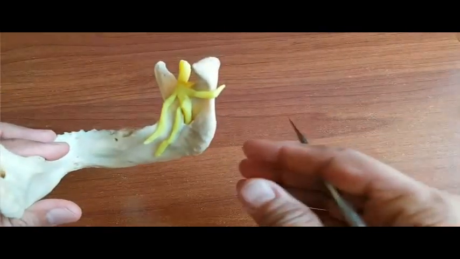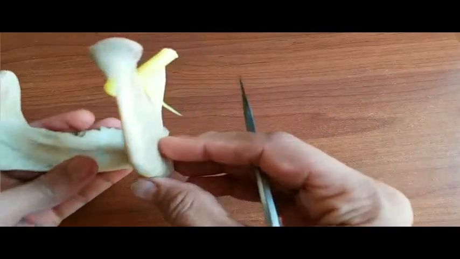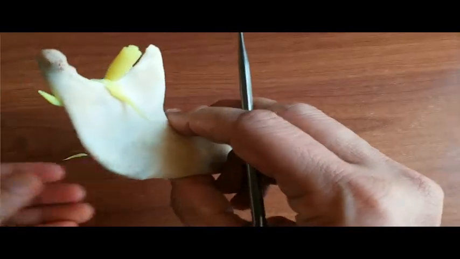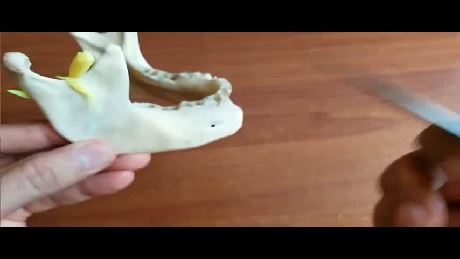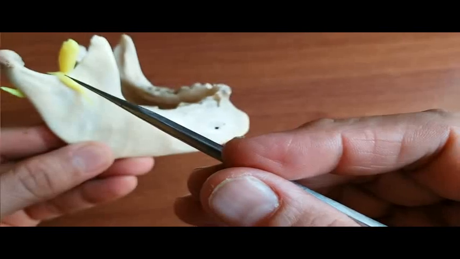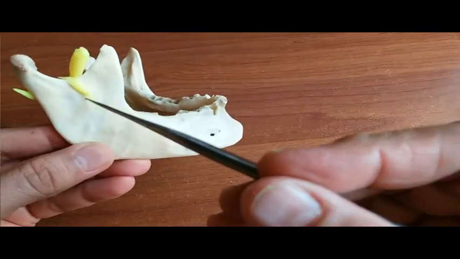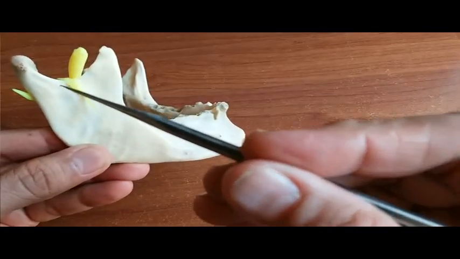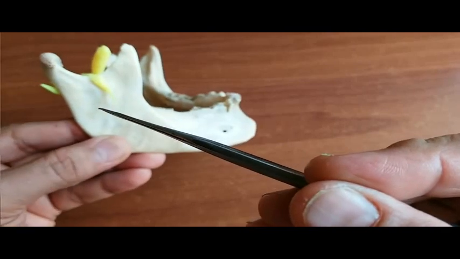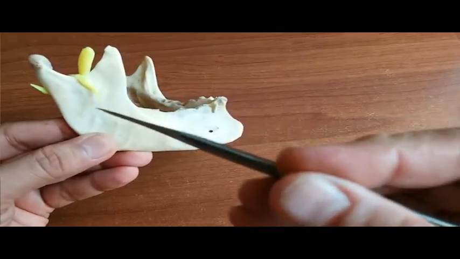The other 2 nerves which are related to the mandible are, this is the nerve which emerges from the mandibular notch. It is a branch of anterior division of mandibular nerve, and this is the masseteric nerve. This nerve supplies the masseter muscle.